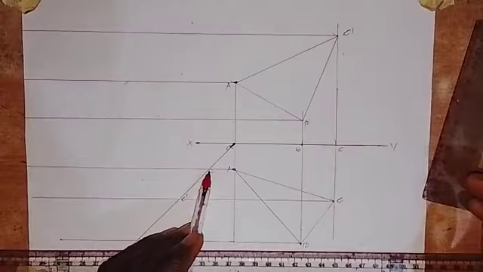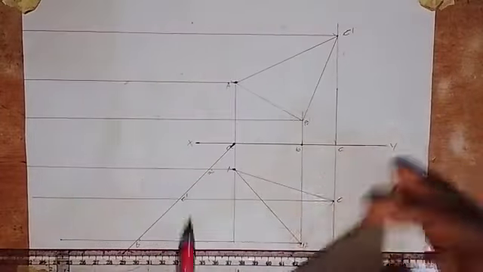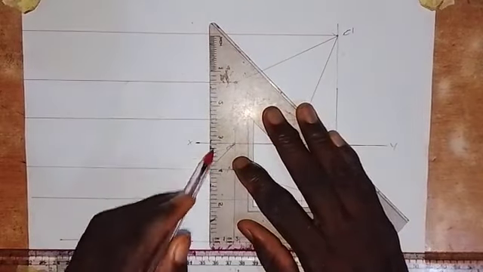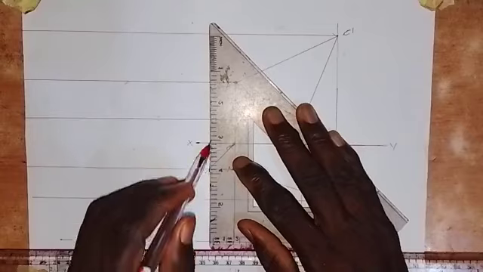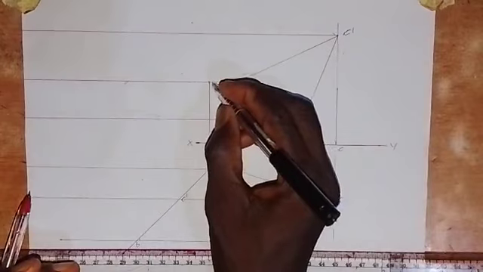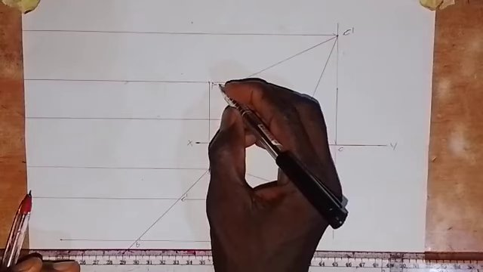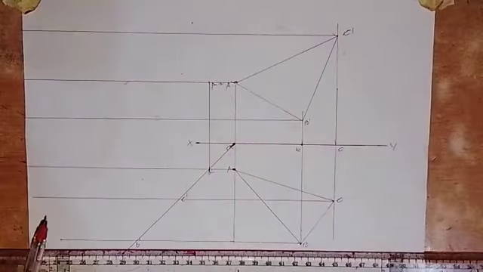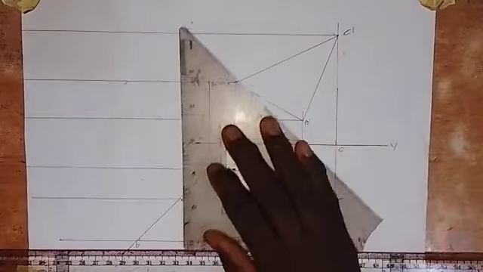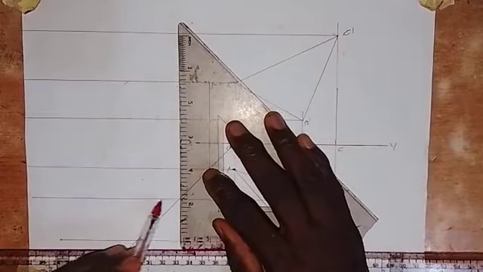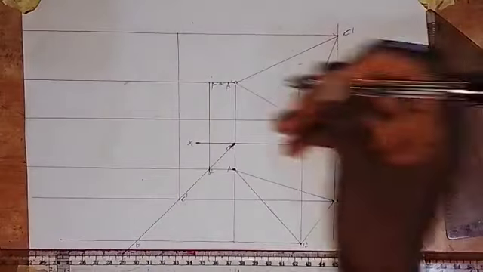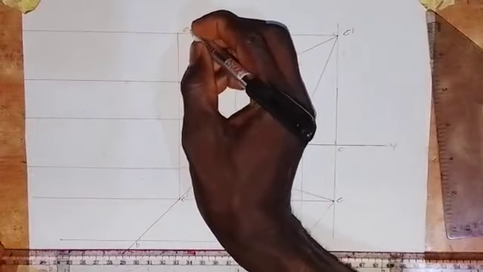So from this point A prime here, I'm going to draw a vertical line, and that vertical line will touch the line that we drew out of this point A. It goes up like this. So here we have this point. I will call this point A2. Then I'm going to draw a line from point C, touching this line C at this point. I will call it C2. So let's draw the vertical line from here, and it touches this line at this point. This point here, I'm going to call point C2.